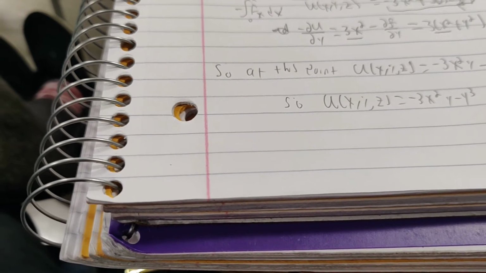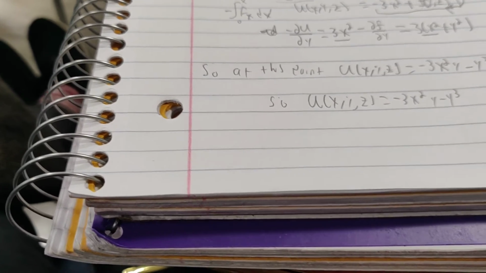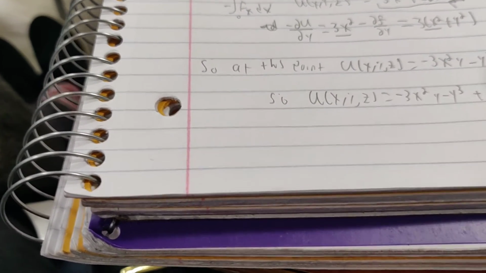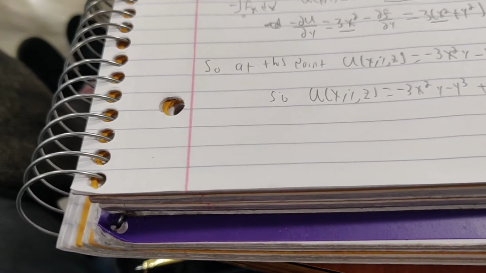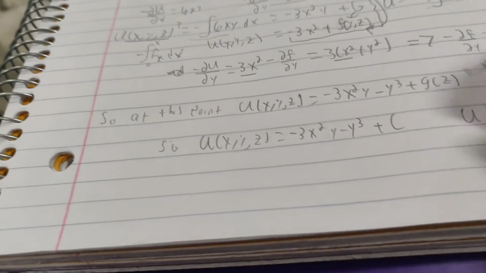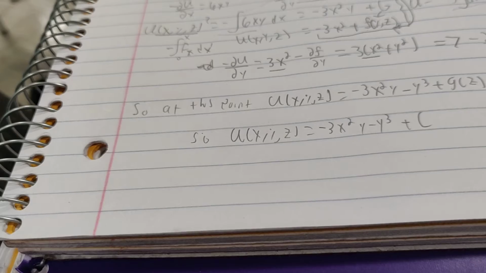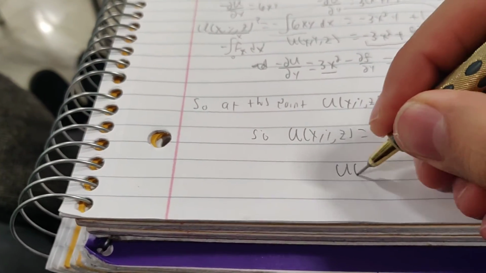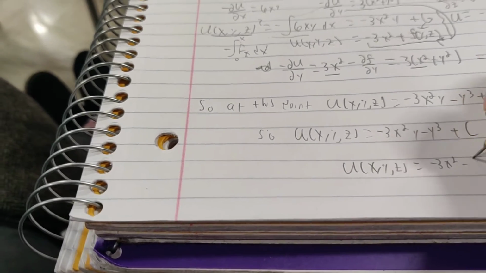And then since U has to be 0 at the origin, the value of this constant actually ends up being 0 in order to make that work out.